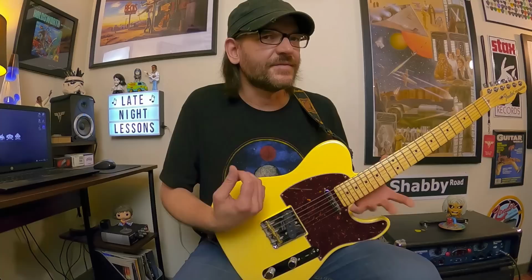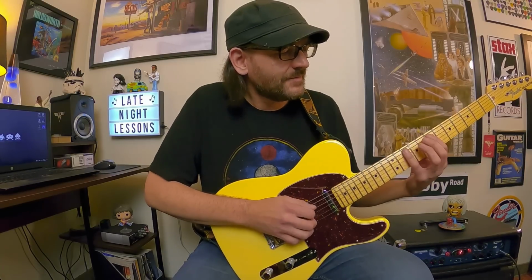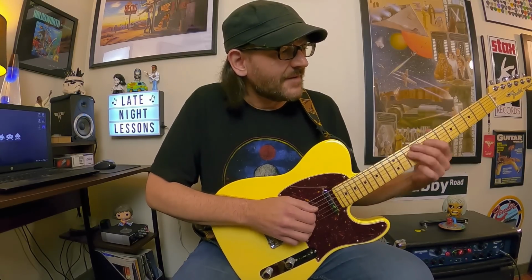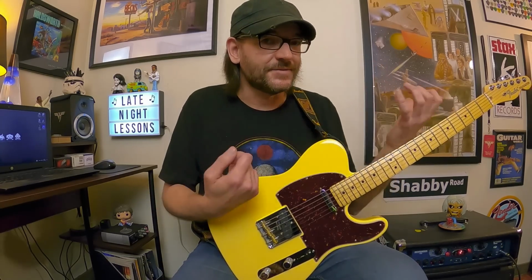Really expressive sound too, just targeting that note against that flavor and tonality. It sounds really good, and you can hear how this all matches. It's almost like pieces of a puzzle coming together.